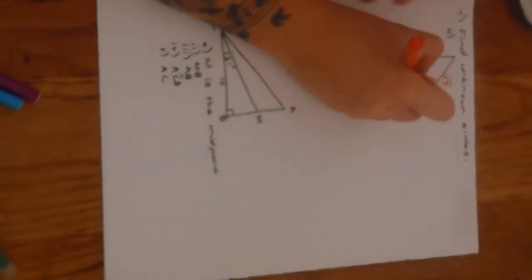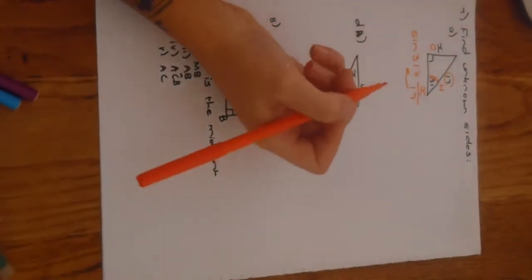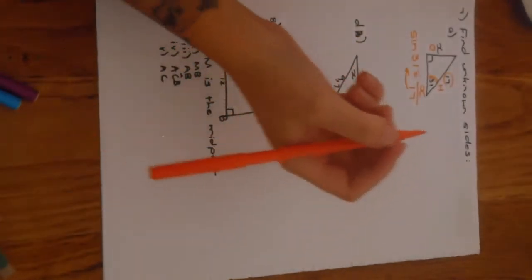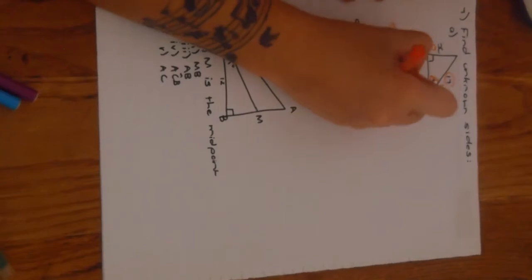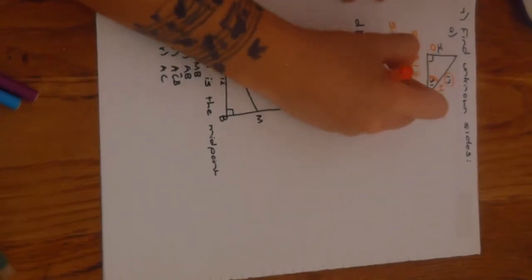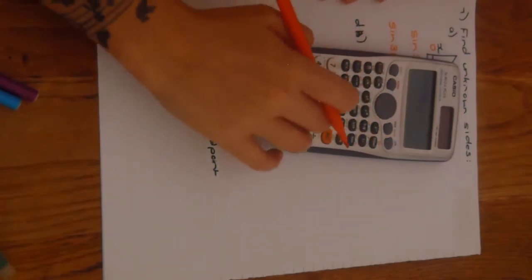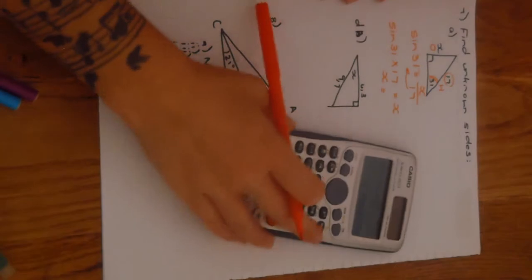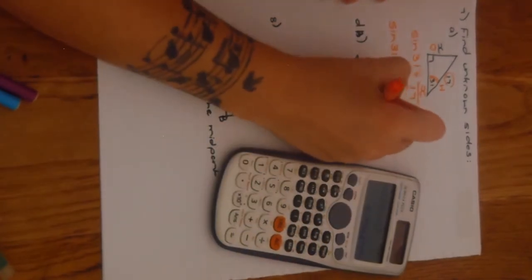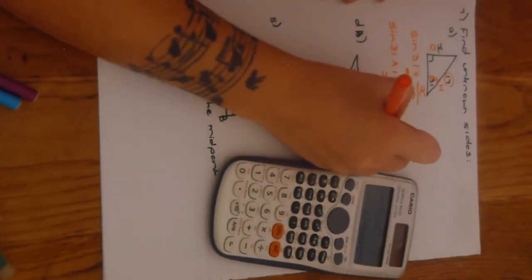How do I get rid of 17? If I take it to that side, it is being divided, so I make it a times. So sine 31 times 17 equals x. So x equals sine 31, close your bracket, times 17, which is x is 8.76.